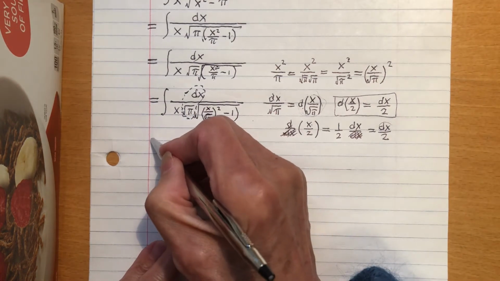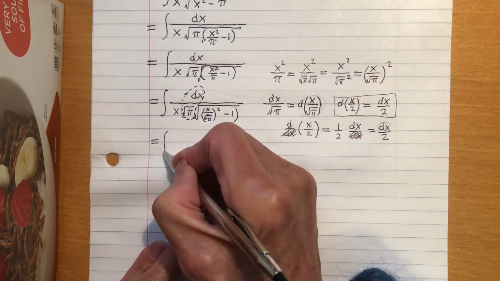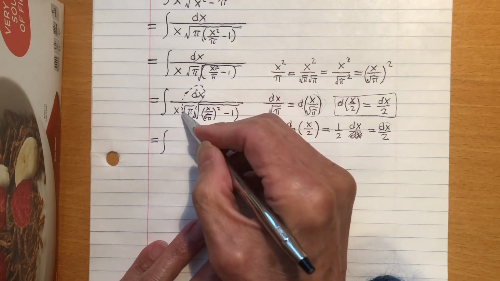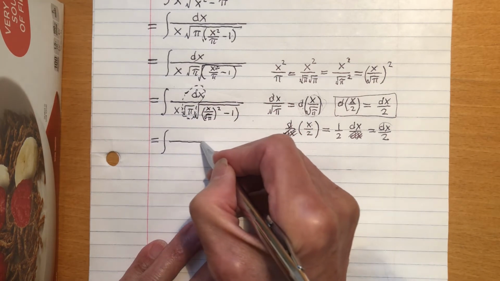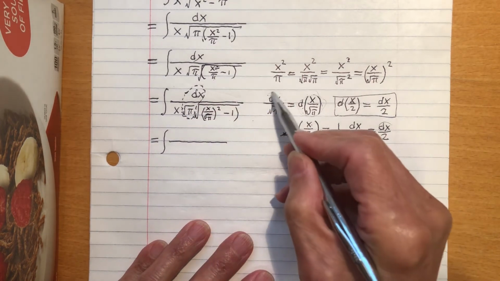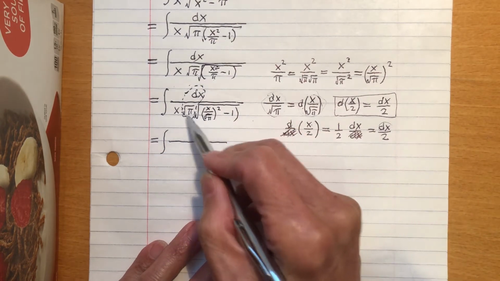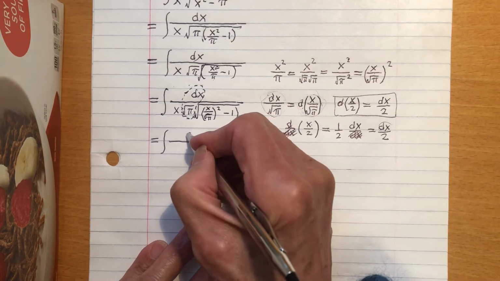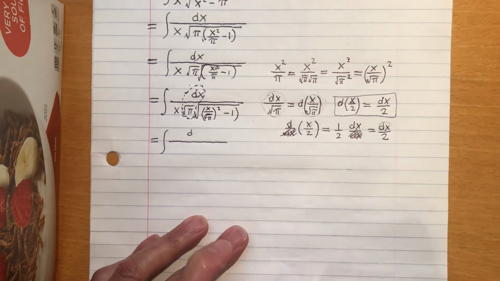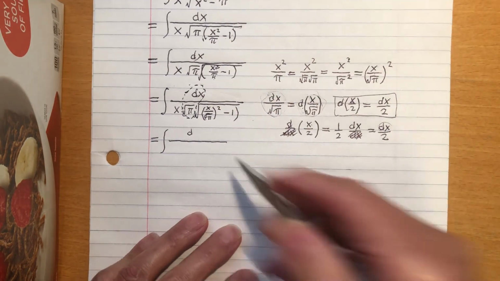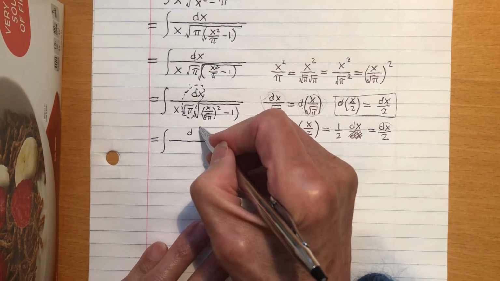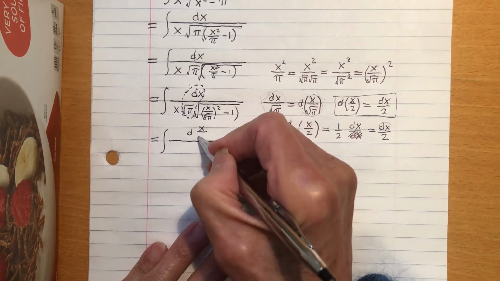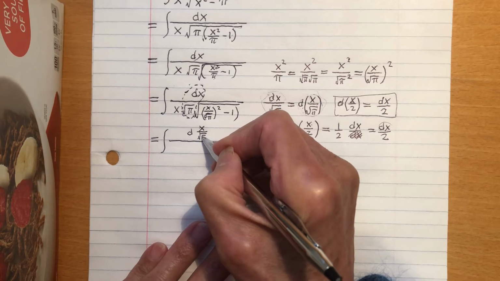Therefore, this part is this, and this can be written as that. So I write dx over root pi.